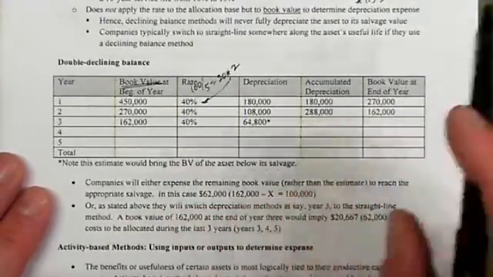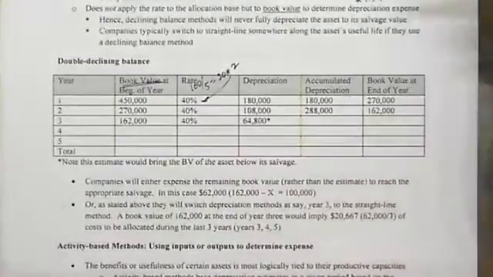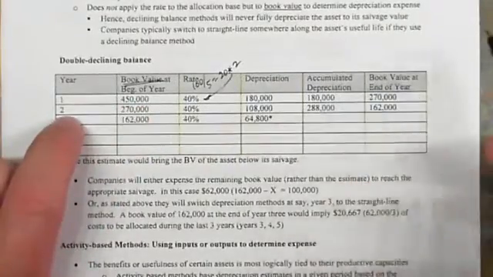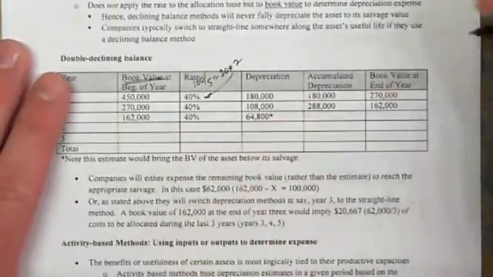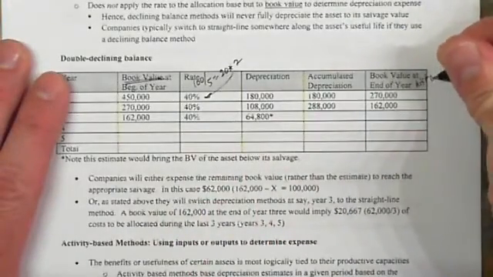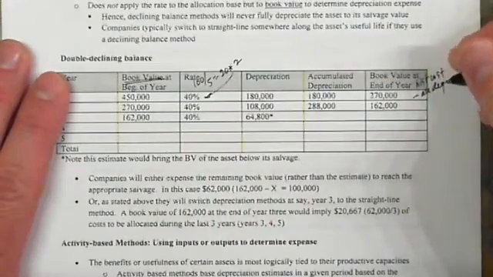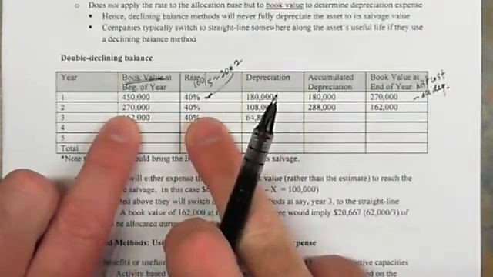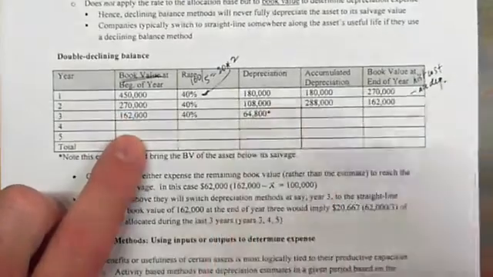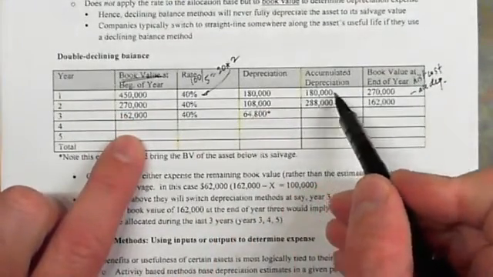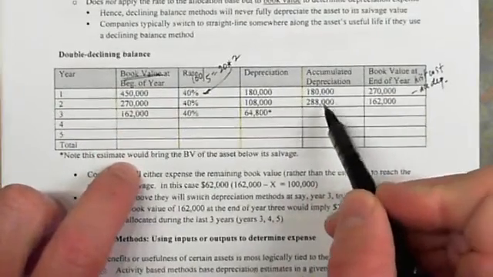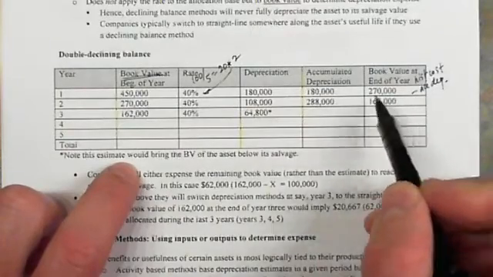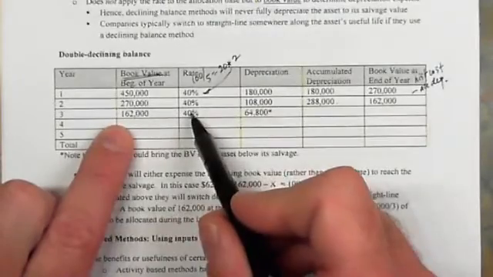That's accumulated. Now, the book value at the end of the year, of course, is just going to be what its historical cost was minus the accumulated depreciation that we have. That gives me book value at the beginning of the next year. Multiply by 40% gives me the depreciation for the next year. I add that depreciation to what's been accumulated the prior year. I have accumulated now. I take the accumulated, subtract it from the historical cost, get the book value at the end of the year. I take it to the beginning of the year, multiply by 40%.